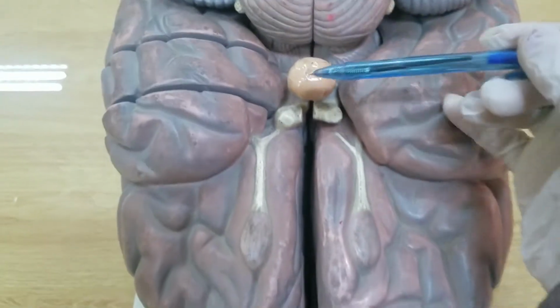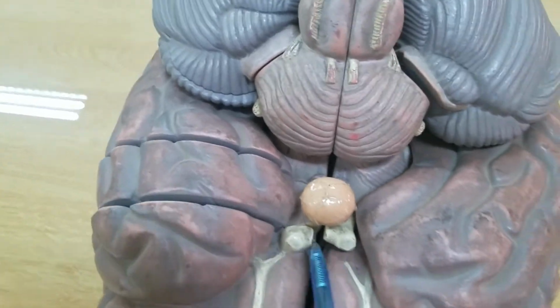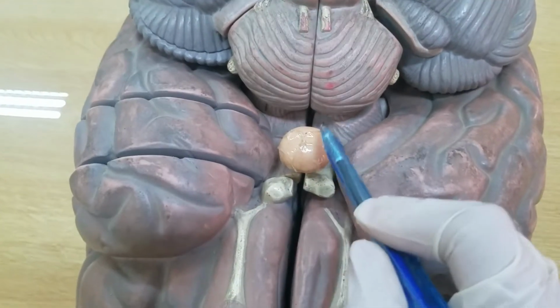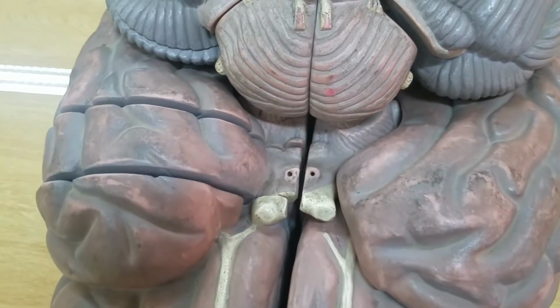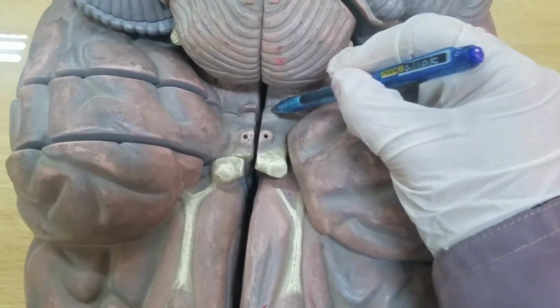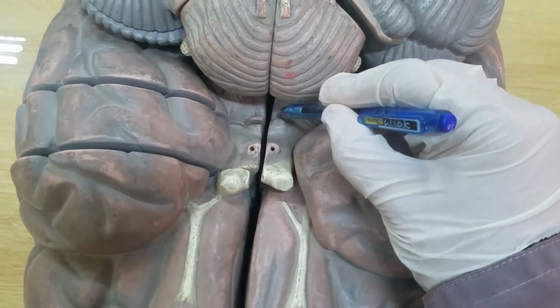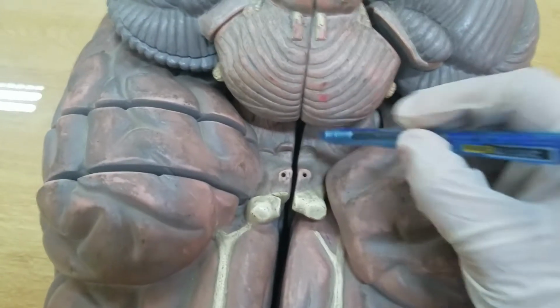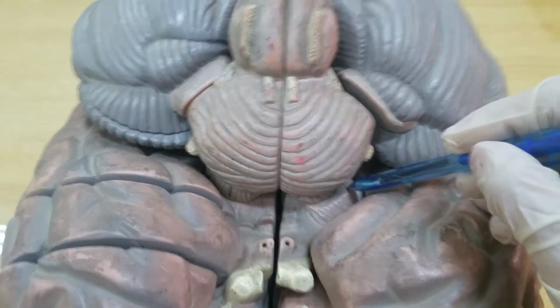Moving backwards, this is the optic chiasm. This is the hypophysis cerebri. If I remove the hypophysis cerebri, below it we can see the mammillary bodies, and beneath the mammillary bodies here is the posterior perforated substance and the start of the midbrain here.